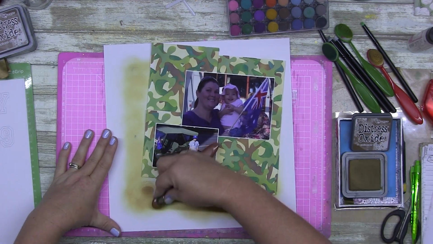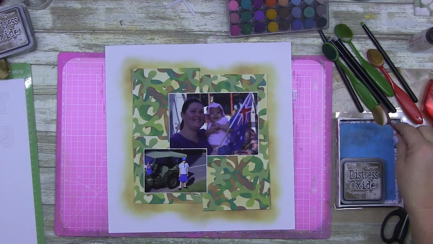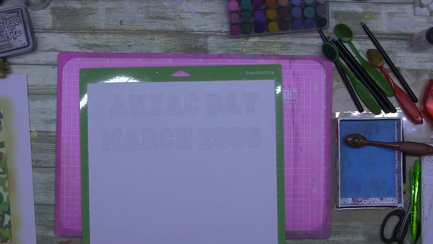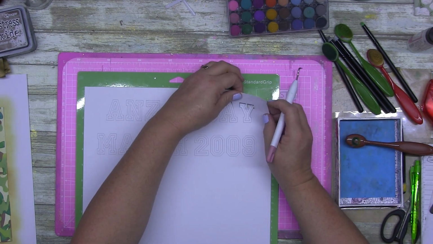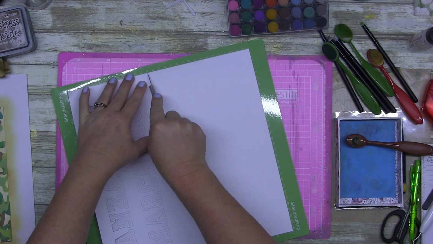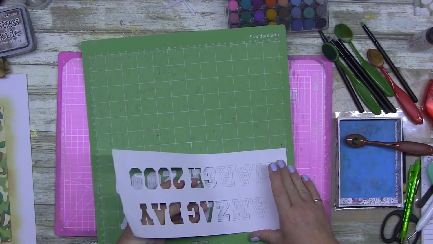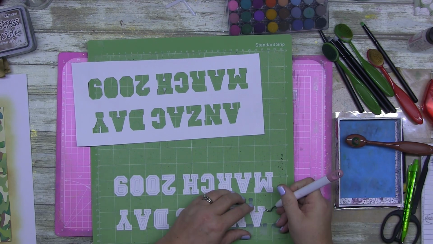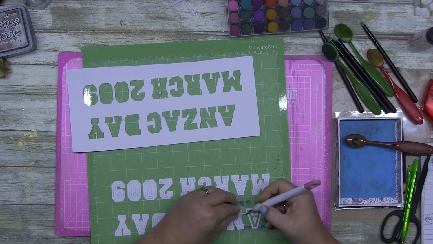Now I'm using gathered twigs. So the colors that I chose were gathered twigs, which is the brown I'm using there, antique linen, which is that light sand color, wild honey, pine needles, that's what I use on my title, and walnut stain, rustic wilderness, and peeled paint. They're the colors that I've used on the entire layout.